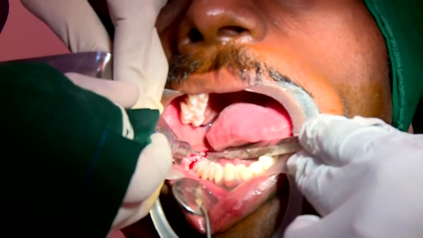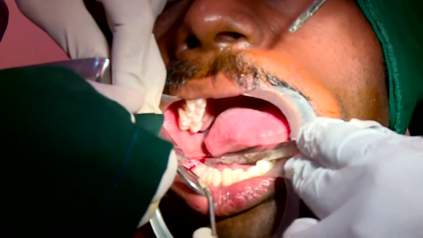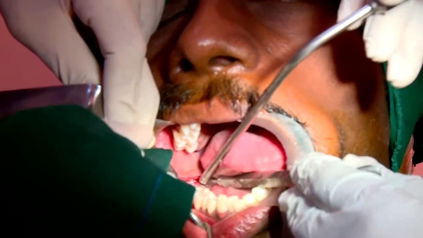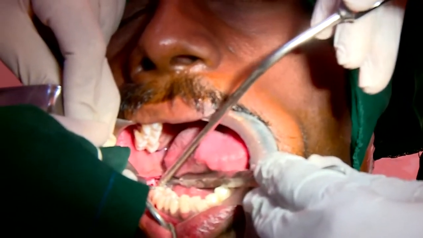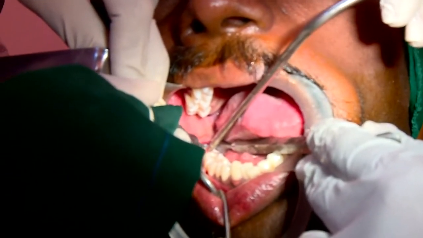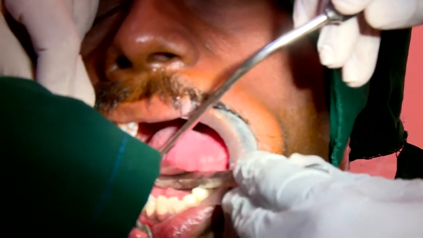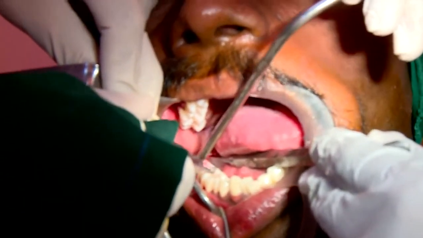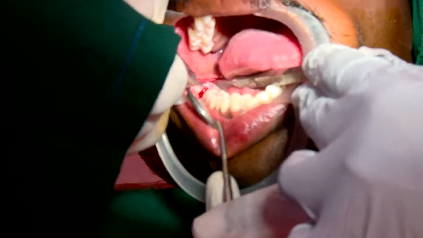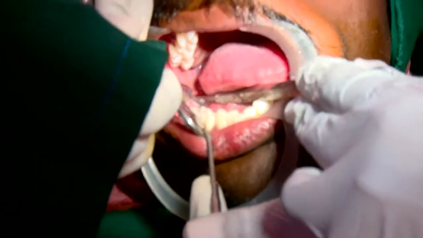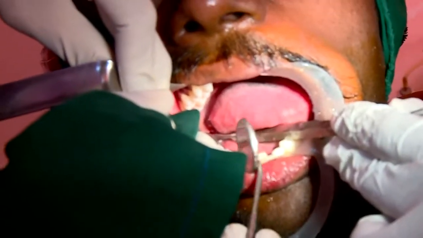So what I'm going to do is make an oblique cut on the crown, exactly on the cervical line, slightly posterior to the root aspect and slightly anterior to the inferior aspect, but not on the lingual side. I'm going to gutter the entire thing on the buccal side to avoid injury to the lingual nerve.